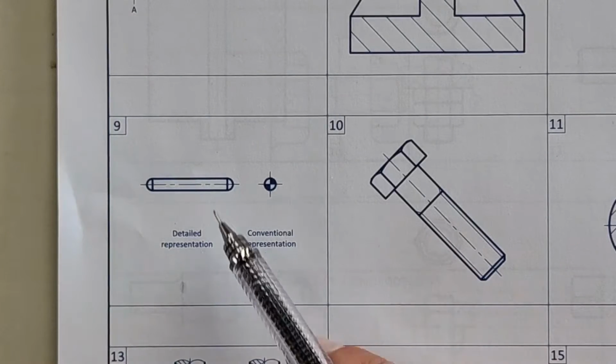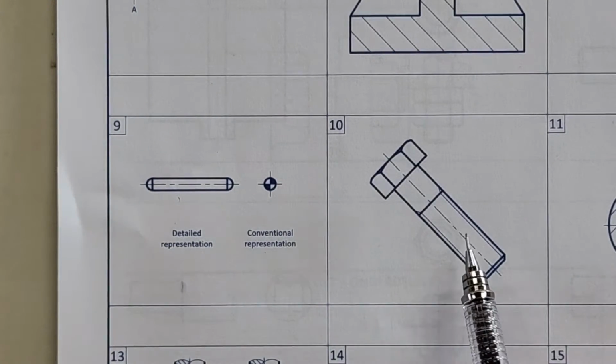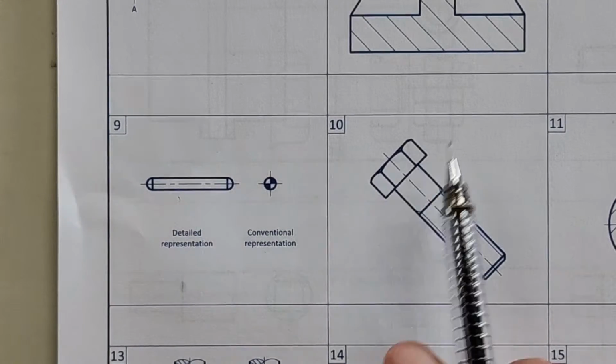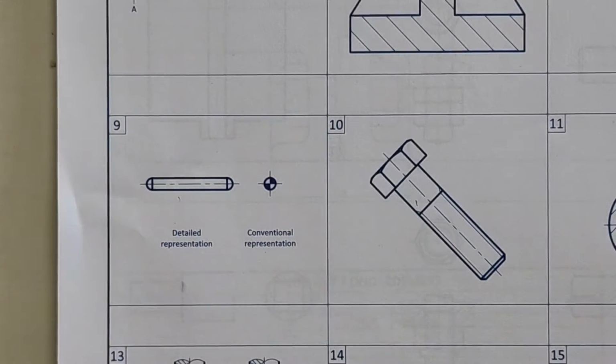There's a conventional representation and a detailed representation. Right, then you have next to it a hexagonal bolt, seskantige bout. You can remember the difference between this one and the square one, previous page. This is of course well known by all of you.